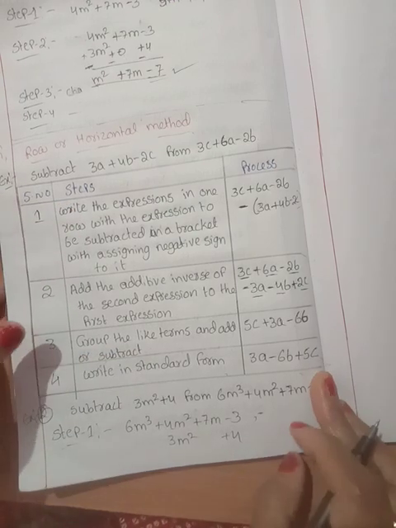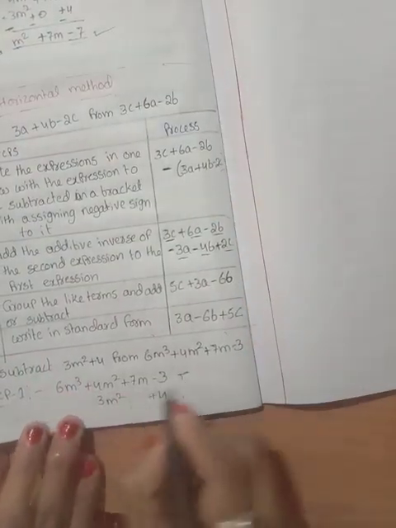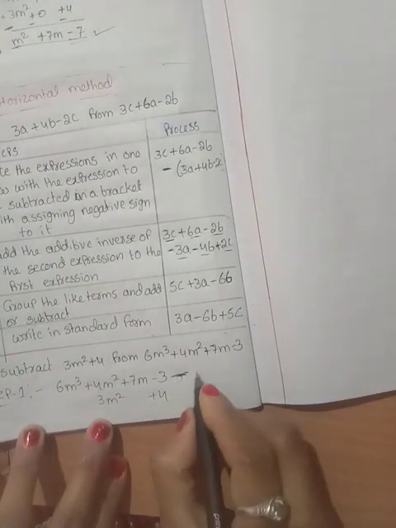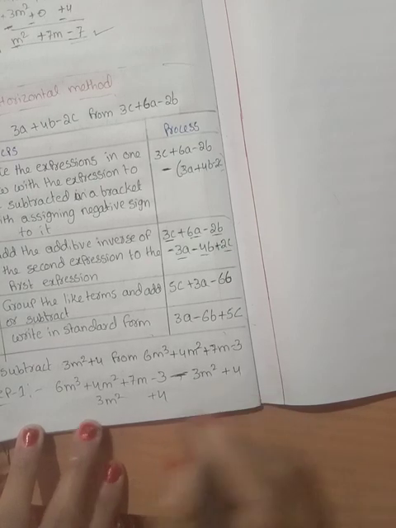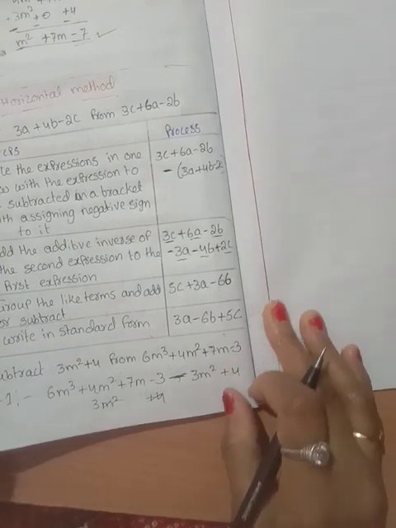Here is the first step in a row, so it is a subtraction: subtraction of 3m square plus 4. Next is step 2.